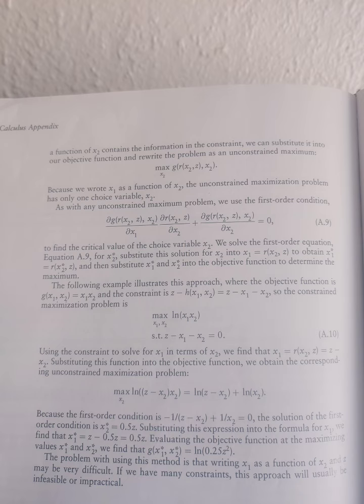The following example illustrates this approach, where the objective function is g of x sub 1 and x sub 2 equals x sub 1 times x sub 2, and the constraint is z minus h of x sub 1 and x sub 2 equals z minus x sub 1 minus x sub 2.